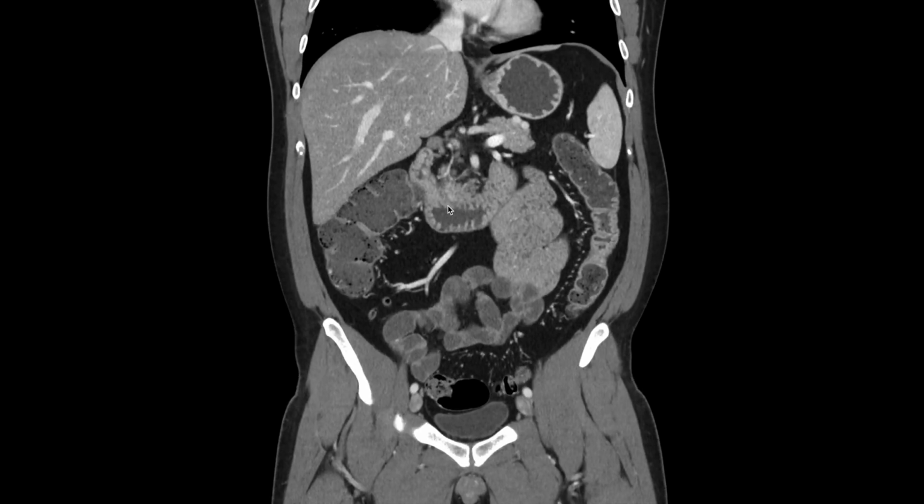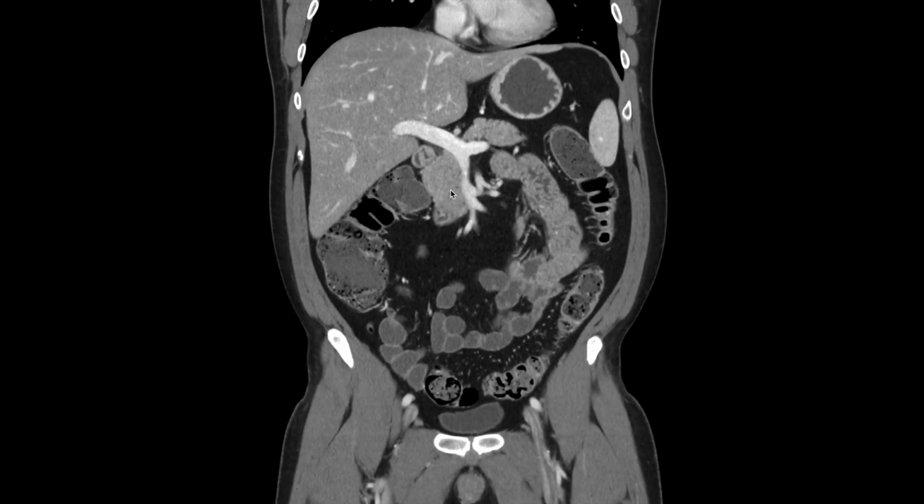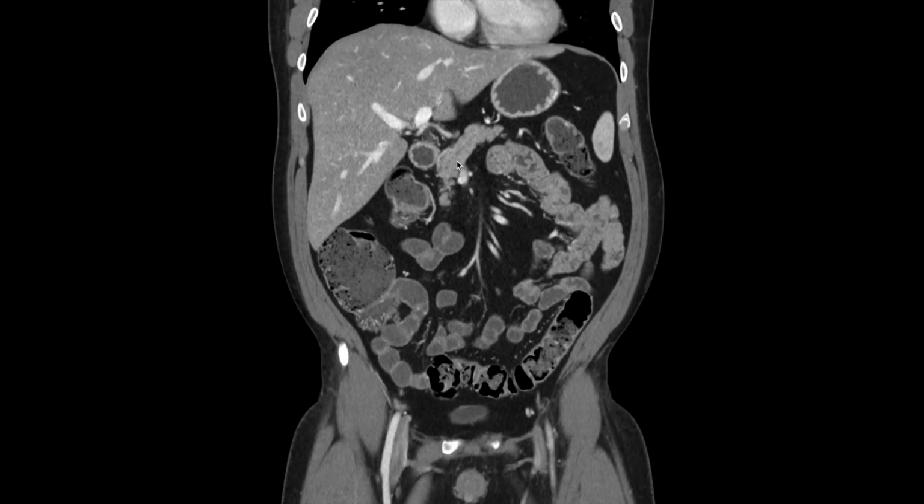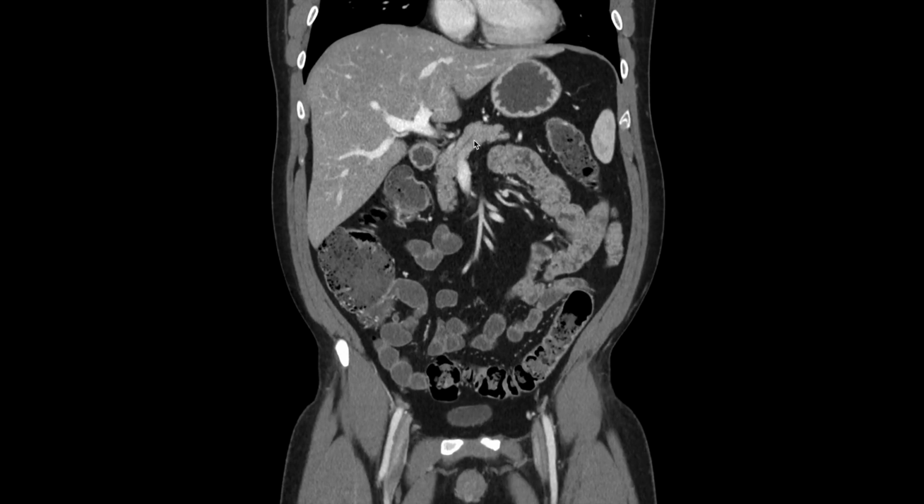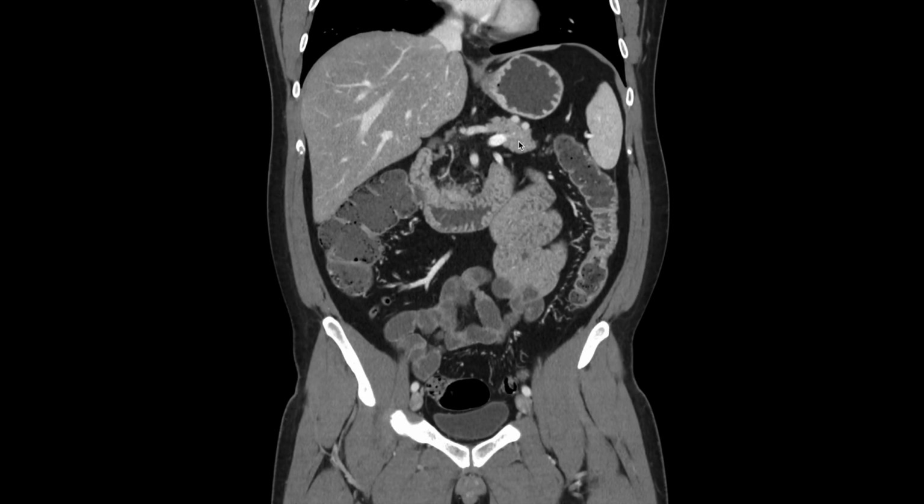And next we'll look at the pancreas here, starting with the uncinate process, pancreatic head, neck. Here's the pancreatic duct right here, and body and tail.